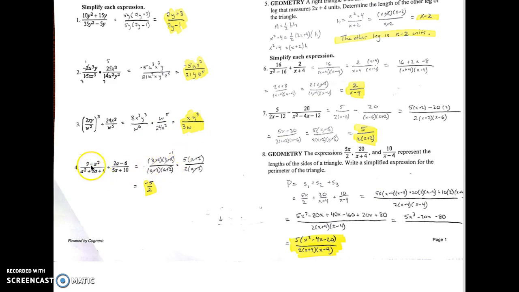Question 4, we have a binomial divided by a trinomial divided by a binomial over a binomial. And this time, each of these things has something that you can factor out. The first thing I did was I factored 9 minus a squared. This is a difference of squares. It's 3 plus a times 3 minus a. This trinomial factors into a plus 3 times a plus 2. AC is 6, and 3 times 2 gives you 6, and 3 plus 2 gives you 5. That's how I got these two things.